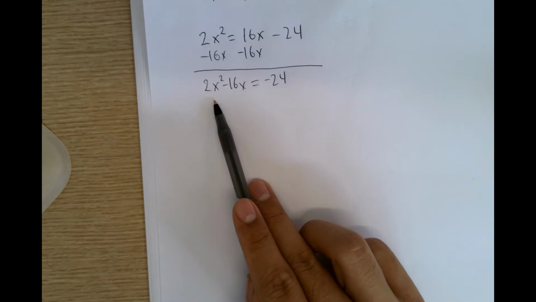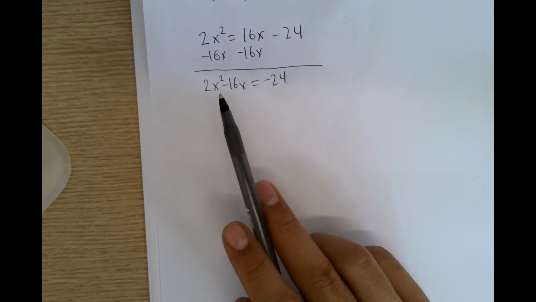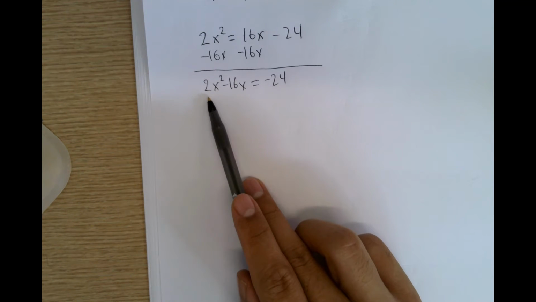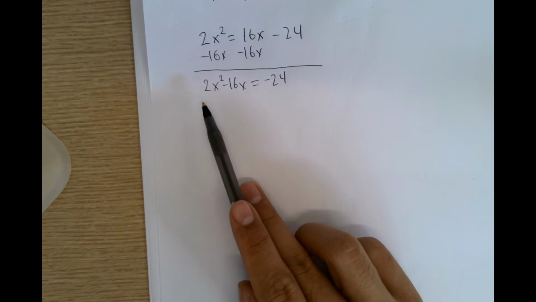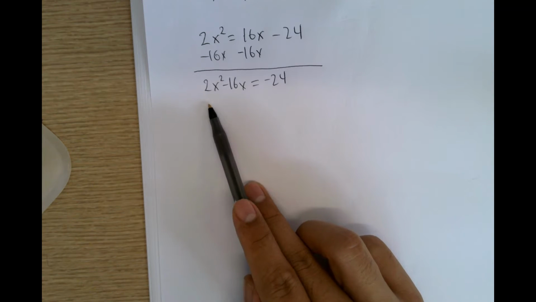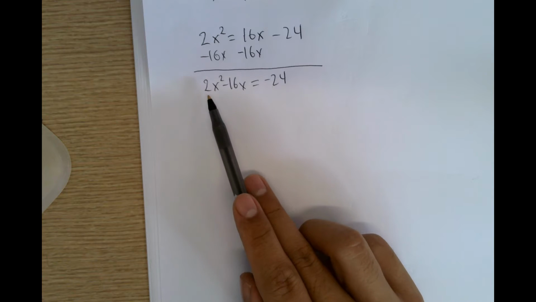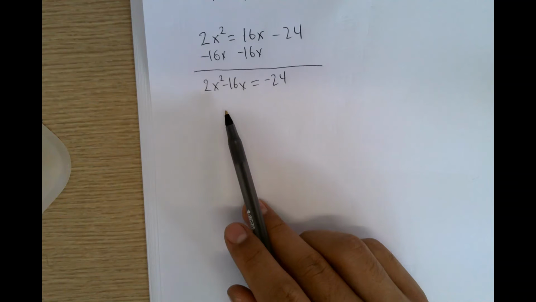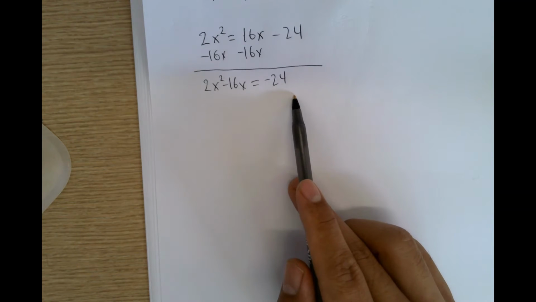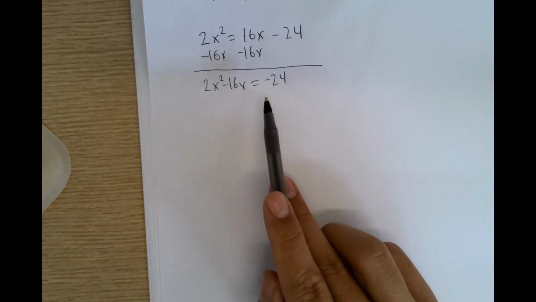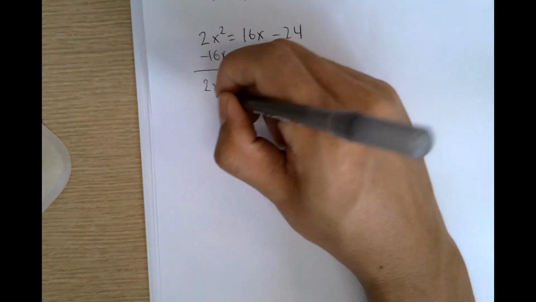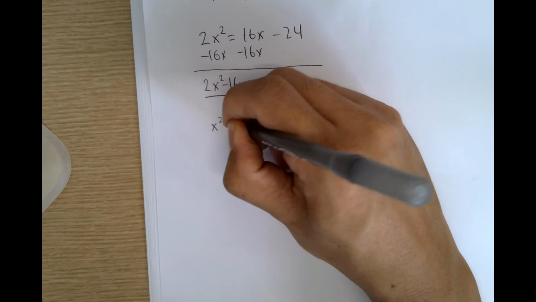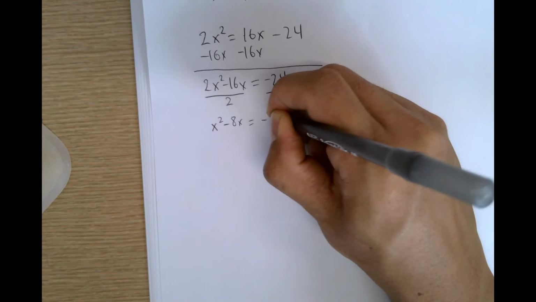Okay. So I'll say that again. In order to make sure that we can do this problem correctly, you want to make sure that the number in front of x squared, or the coefficient, is equal to 1. And if it is not, then you want to see if everything is divisible by that number. Because if it is, then you can go ahead and divide everything by that coefficient. So in this case, everything is divisible by 2. So we can just go ahead and divide both sides by 2. So this becomes x squared minus 8x is equal to negative 12.